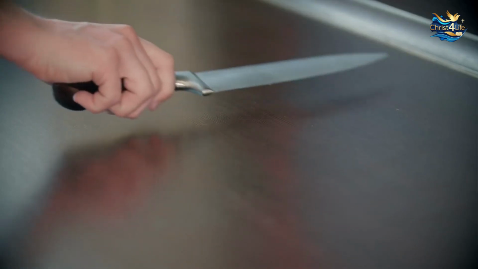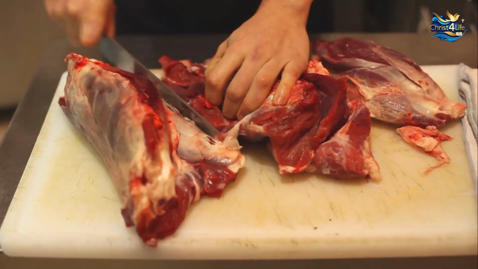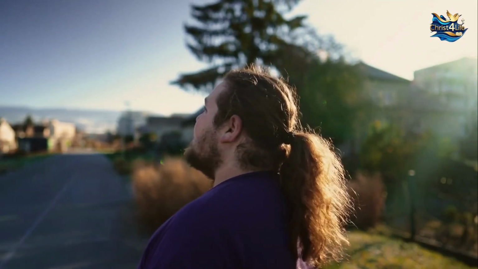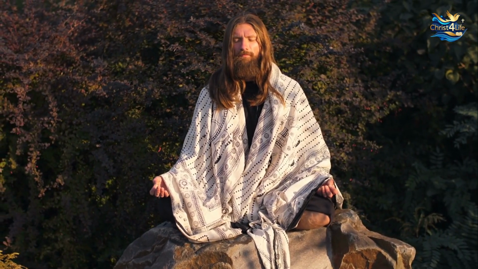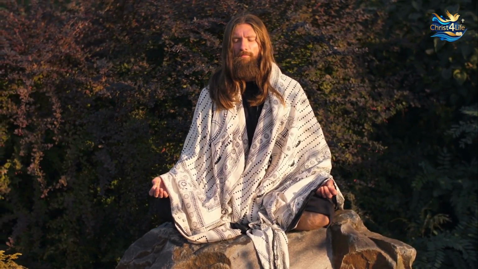He knows how to hold the knife. He knows where to cut. He knows how to act swiftly and decisively. This is not a man fumbling in the dark. This is a man who has done this before, who knows the ritual, who understands the gravity.